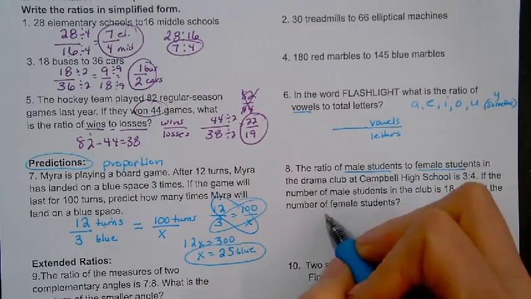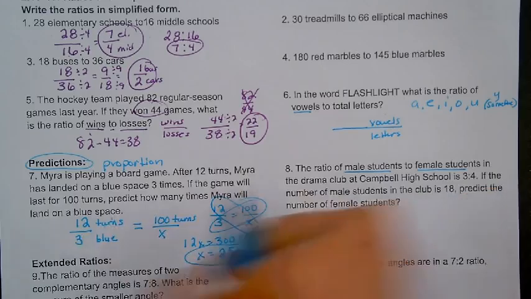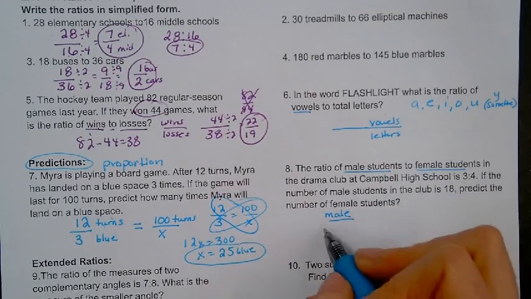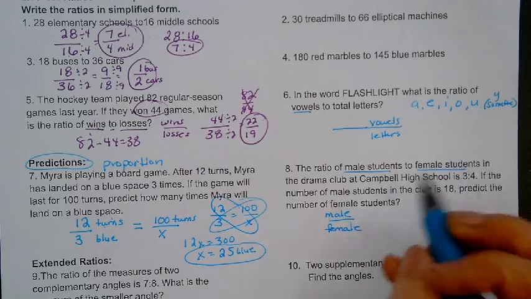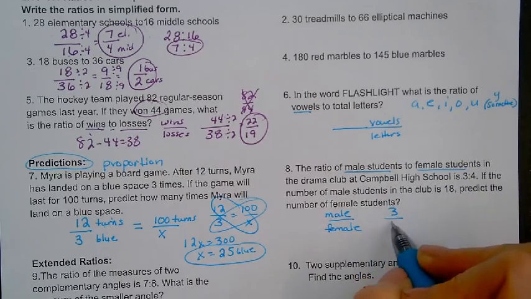Okay, and number 8, you're looking at the ratio of male to female. So male will go on top until you learn how to get better at setting these up. So male to female is 3 to 4. So 3 goes on top and 4 goes on the bottom.